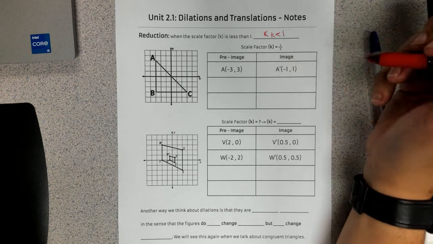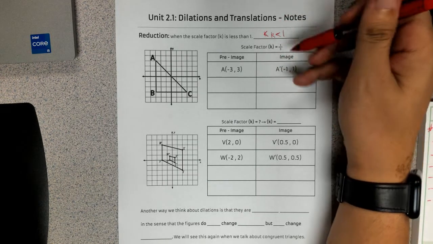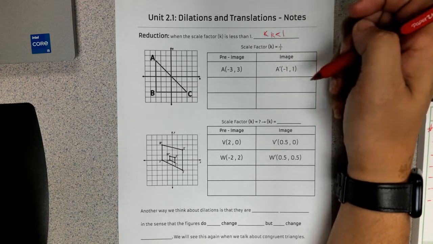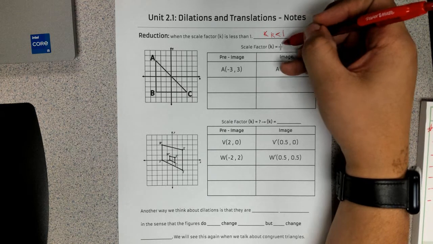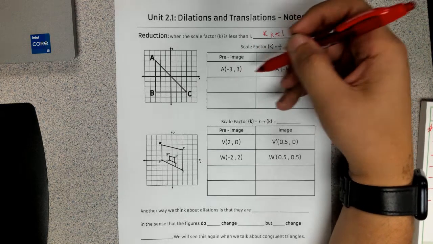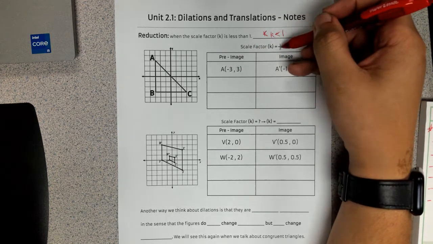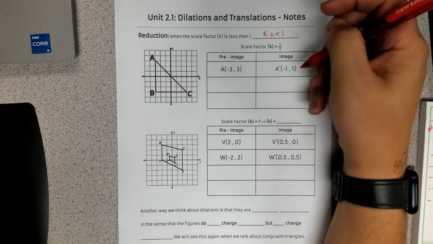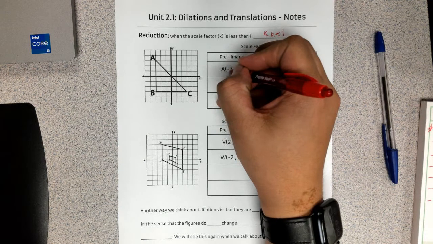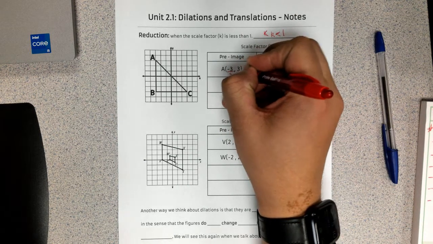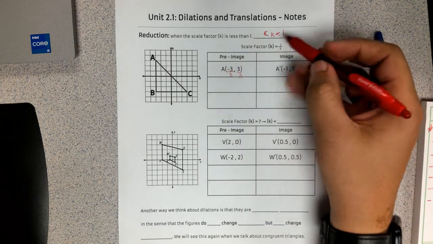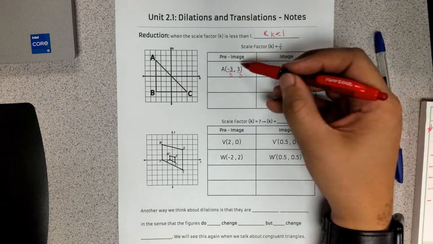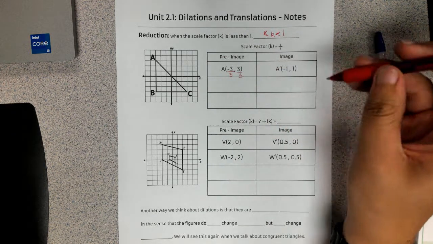Now I know we're scared of fractions, but really what's happening here is I'm just multiplying or dividing by 3. So I'm multiplying by 1/3 or dividing by 3. That's what happens when I have a 1/3. So you can plug that in your calculator, but if I divide my pre-image by 3, like it says to here, then -3 divided by 3 results in -1, and 3 divided by 3 results in 1.